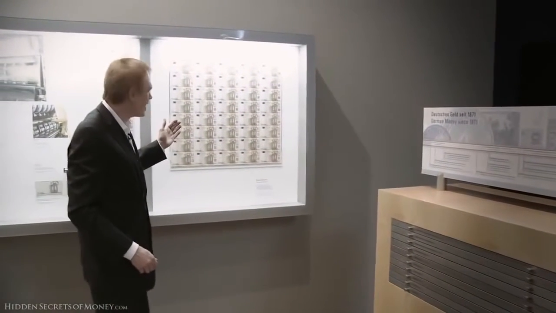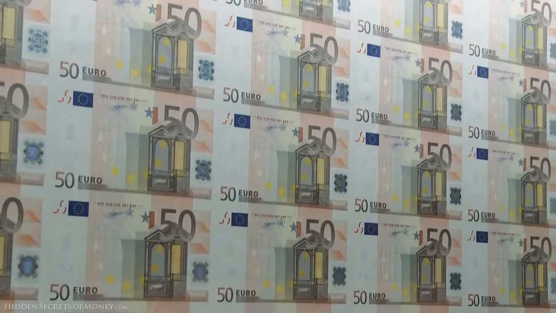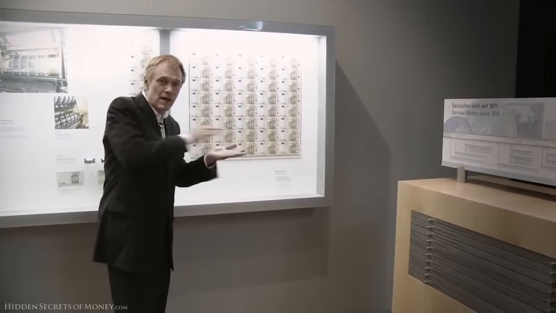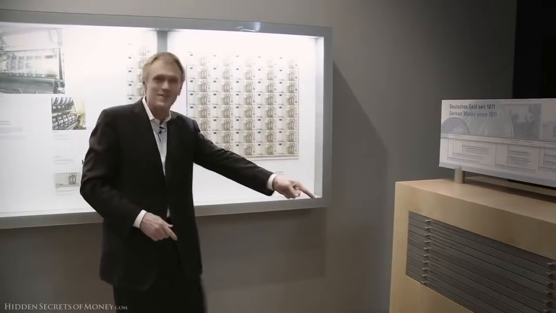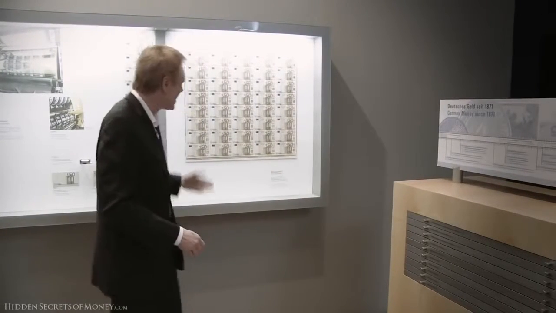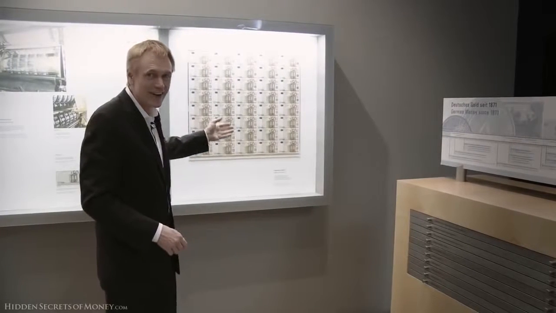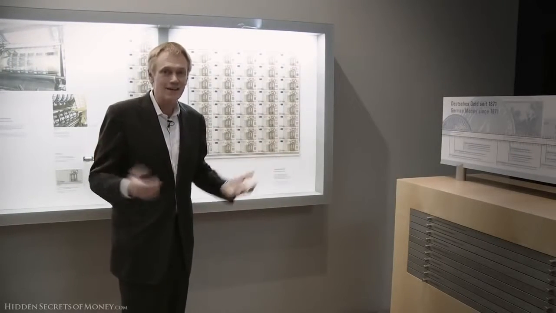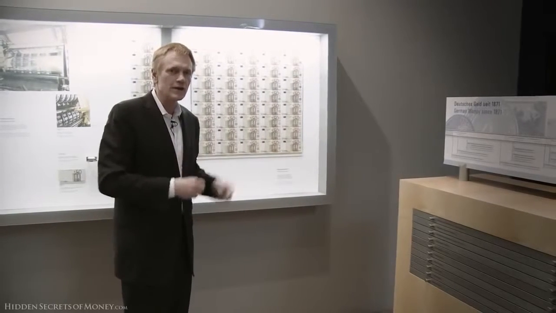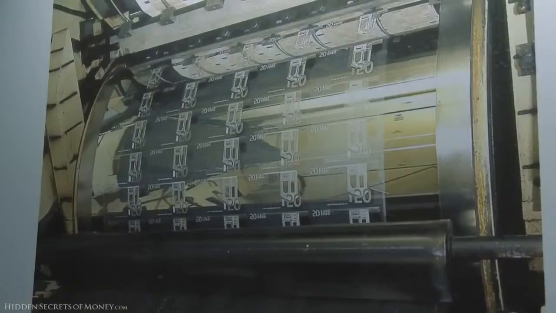And this is where we are today. This is a sheet of 50-euro notes, and these come out of the printing press, bam, bam, bam, bam, bam, just like those notes did. And the entire world today, every central bank across the planet, is creating currency like crazy right now. I think we're going into a deflation, so they're trying to stave off deflation right now by printing their way out of it.